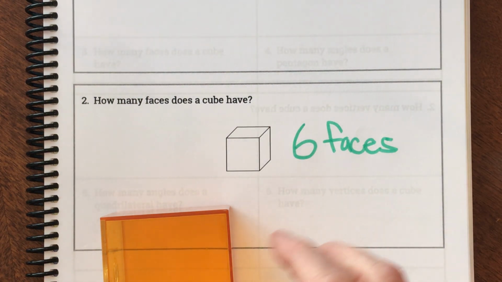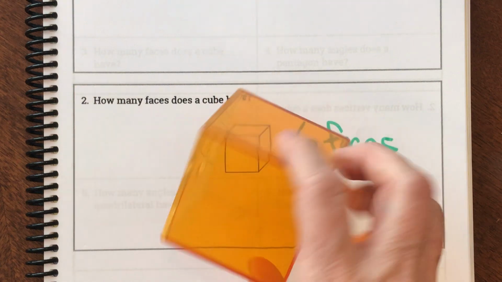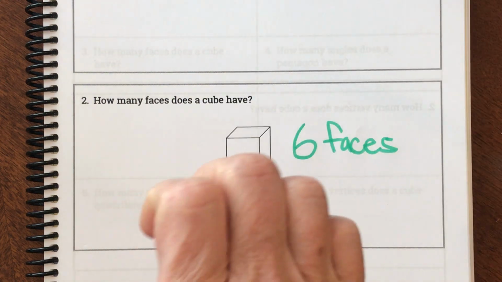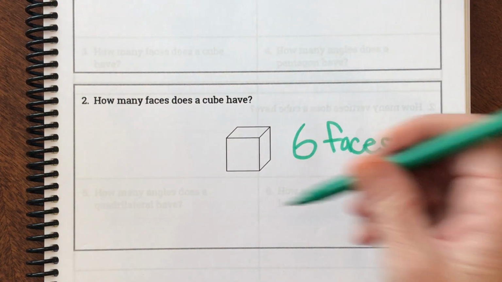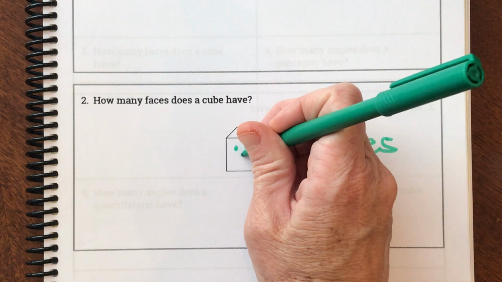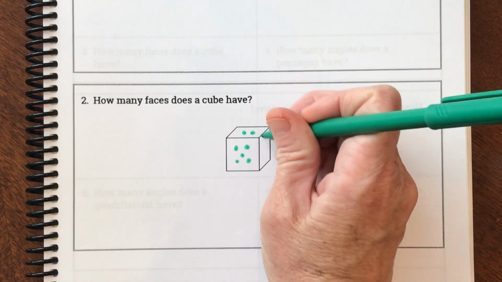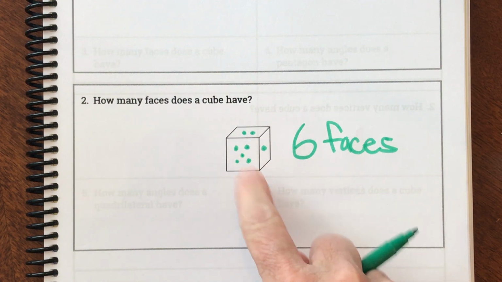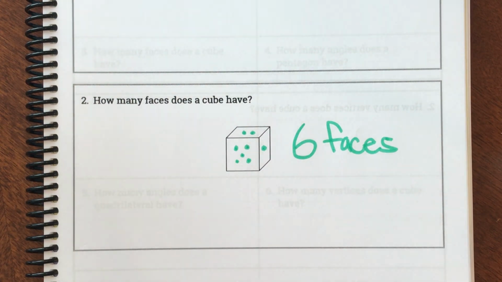Friends, have a wonderful day. Try and see if in your house you can find a cube that you can actually hold and play with. My suggestion was a die, which is a dice that you roll, that has little dots on it, that you might play a game with, like Yahtzee. See if you can find a die, or dice, at home, and see if you can actually feel all of the parts.